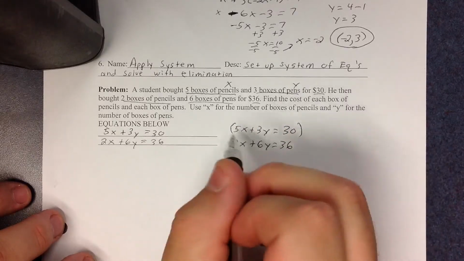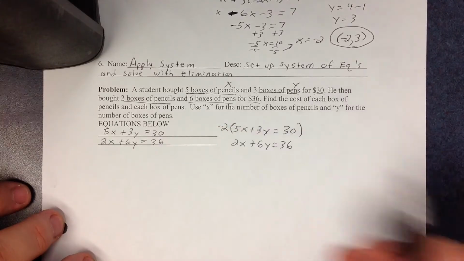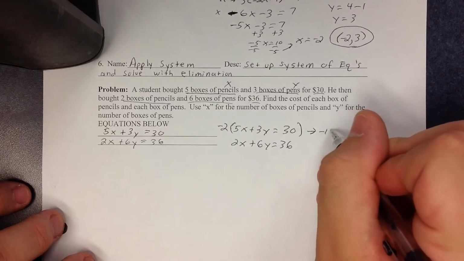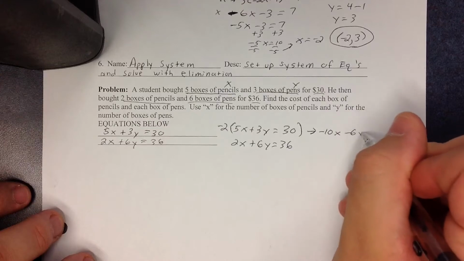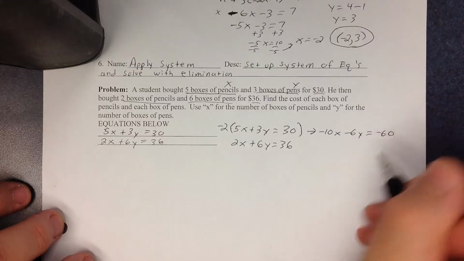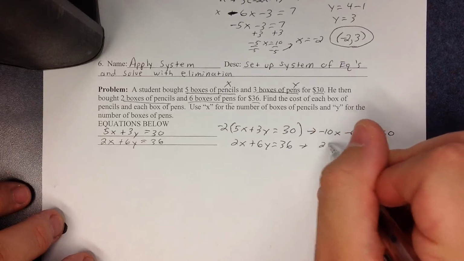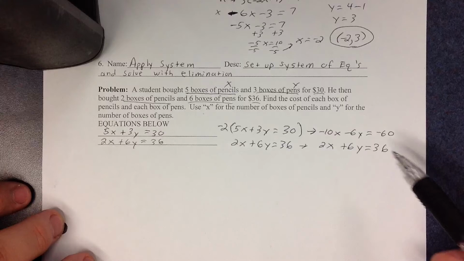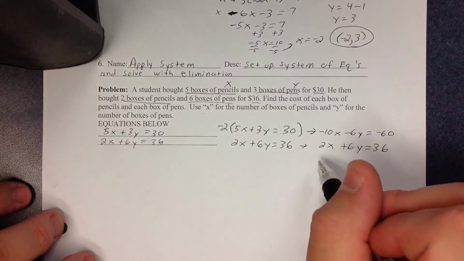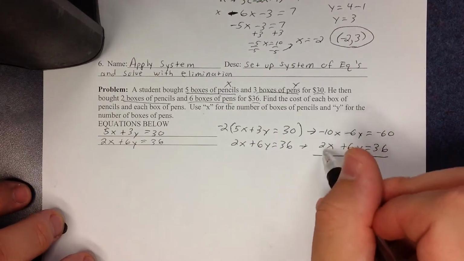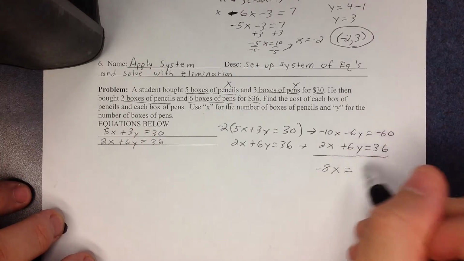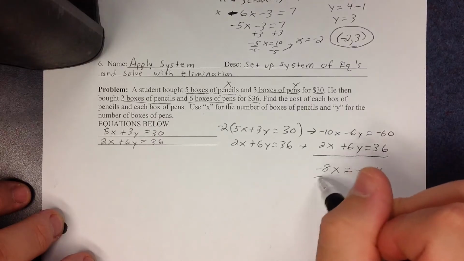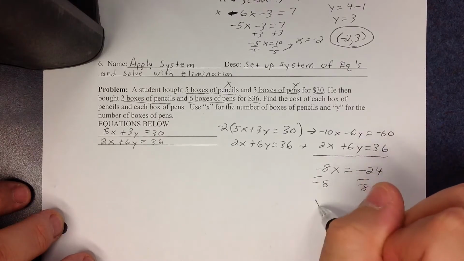So in order to make the 3y a negative 6y, I can multiply the top by negative 2. So the top equation now becomes negative 10x minus 6y equals negative 60. And the bottom equation stayed the same, 2x plus 6y equals 36. Now if I add these two equations together, the y's are going to drop out. So negative 10 and 2 is negative 8x. Negative 60 and 36 is negative 24. Divide by negative 8. x equals 3.